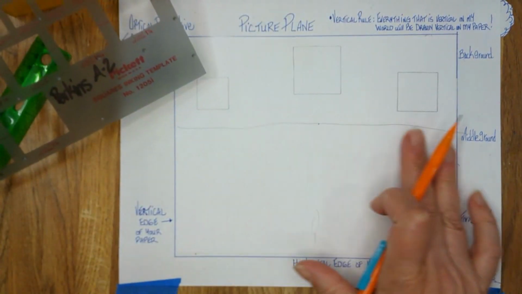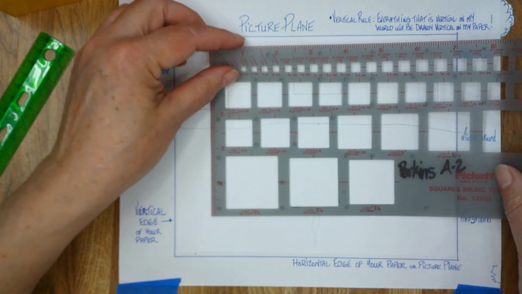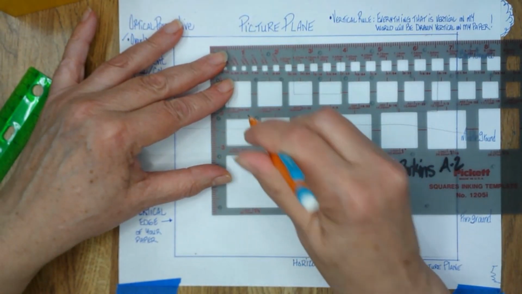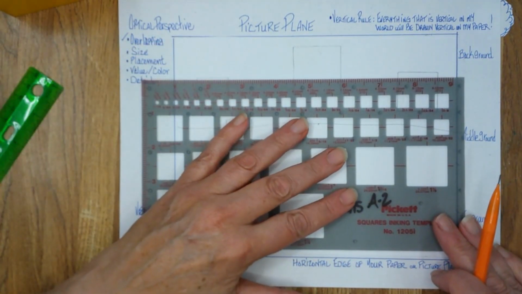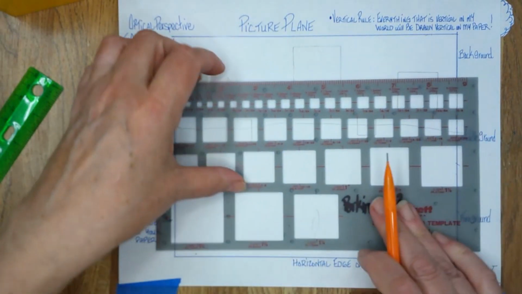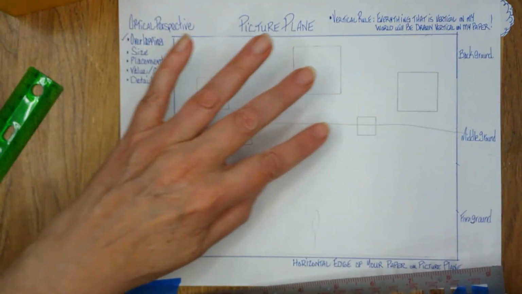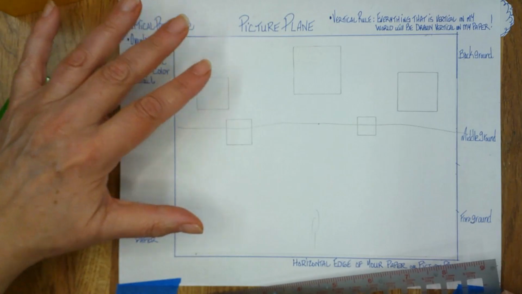I want you to cross the horizon line with one, so I'm going to go with one right about here. And on this side, go with one here. So far we have one above, one on the horizon line, either right or left, and then one above to the right and left.